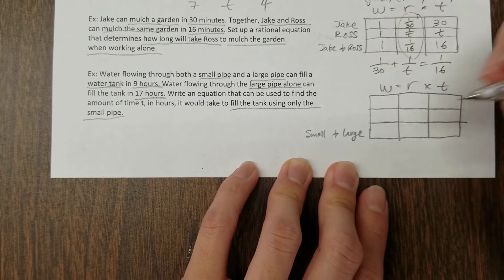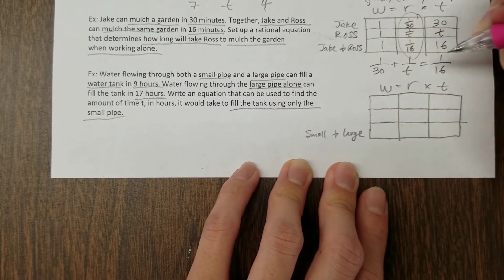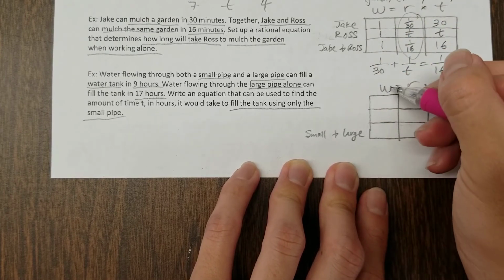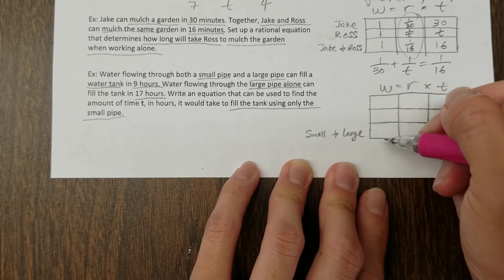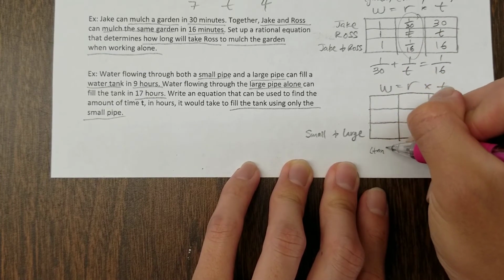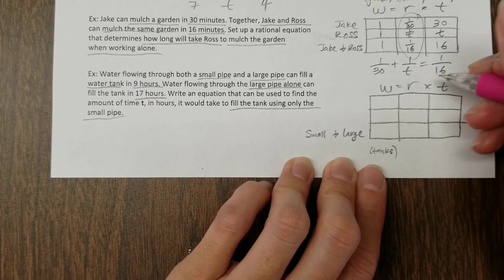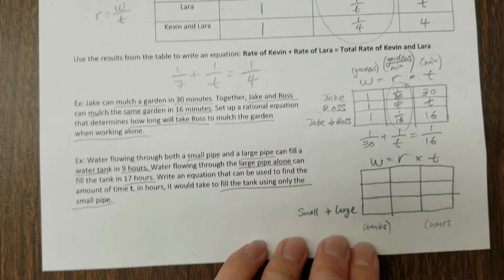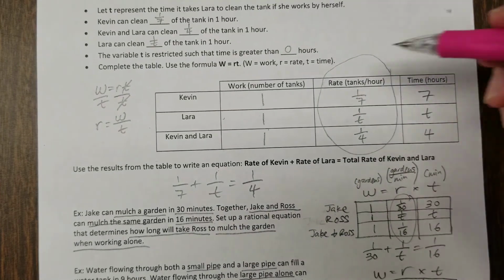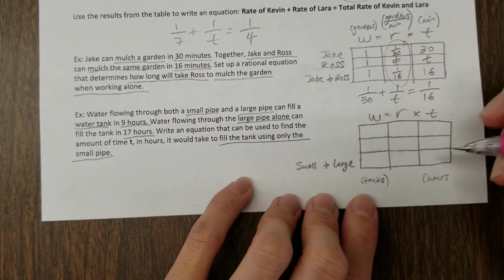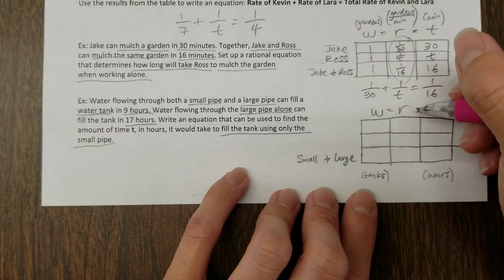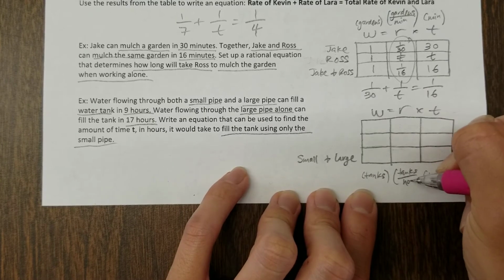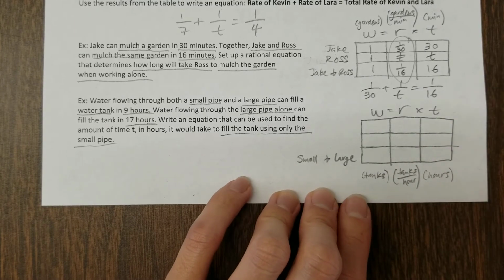I'll write it on the bottom here. I think you guys can figure it out. But okay, so my work is going to be the number of tanks. Hours, like we said earlier, is going to be here. And this is going to follow the similar format as this problem. So what we have is the rate is going to be tanks per hour. That's how we find rate.